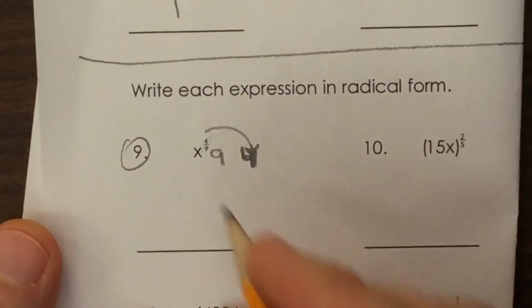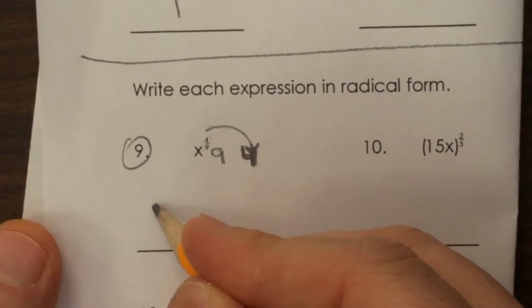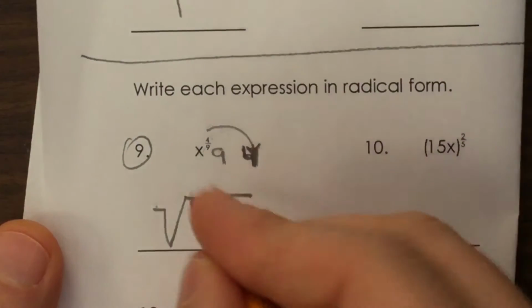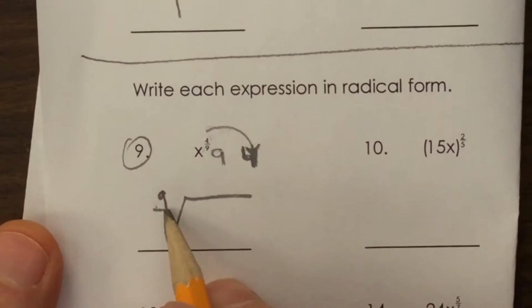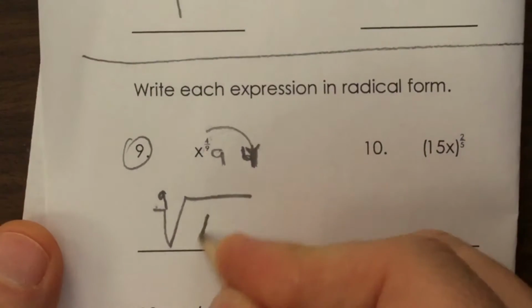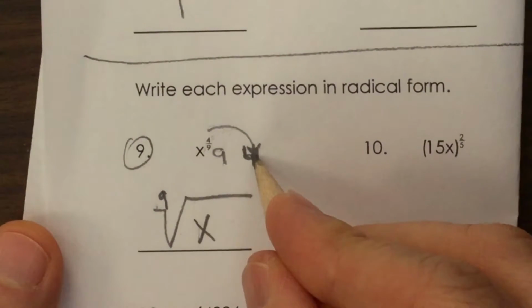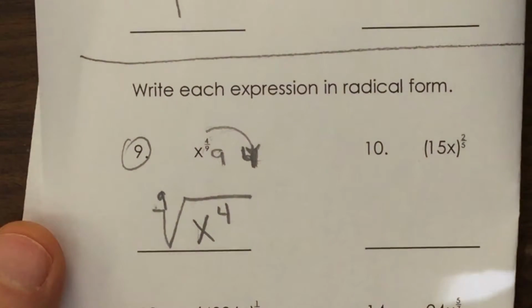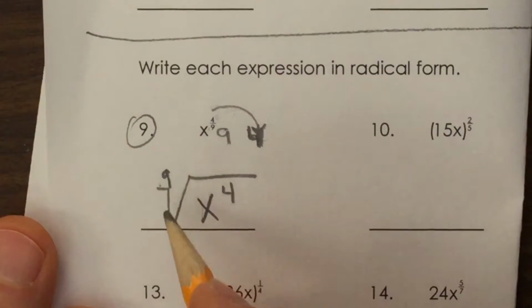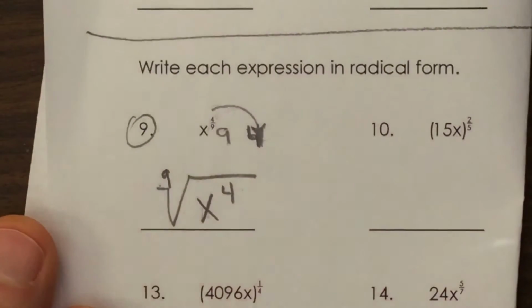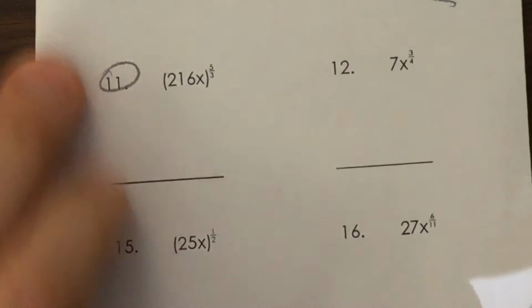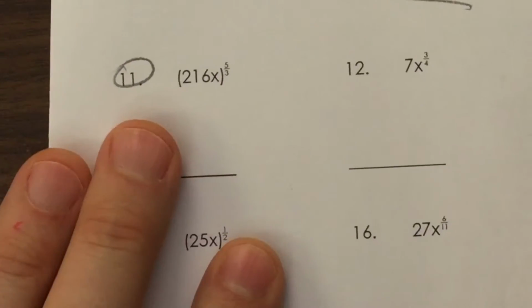That is the order of your numbers. You write your radical. The 9 that stayed where it was is on the radical, and then you write x inside the radical. The 4 that's on the right-hand side goes on the x inside the radical. So you have the 9th root of x to the 4th power. That's it. Okay, it took a little while to explain it, but now that you have the visual, it won't take long at all to do the rest of these in the same manner.